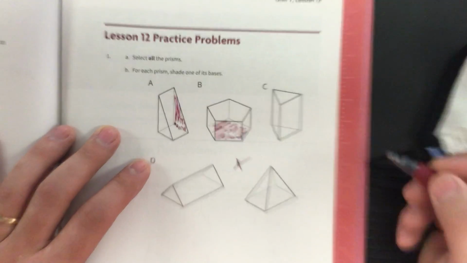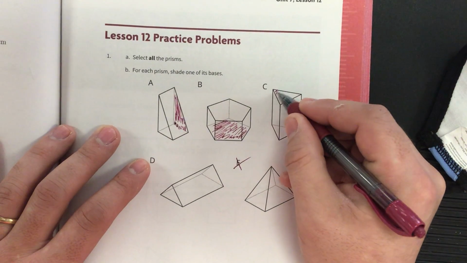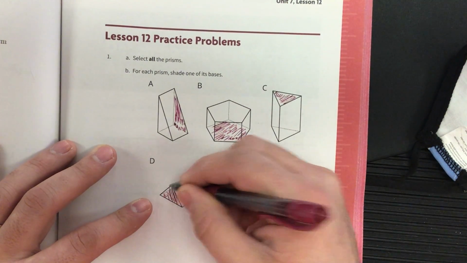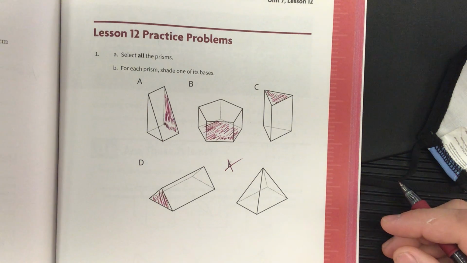Evan? The top triangle. And D is the same thing. It's flipped on its side. Okay, something like that. Good enough.